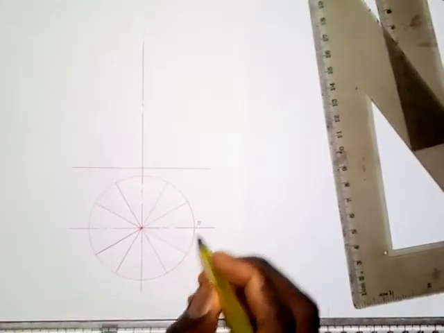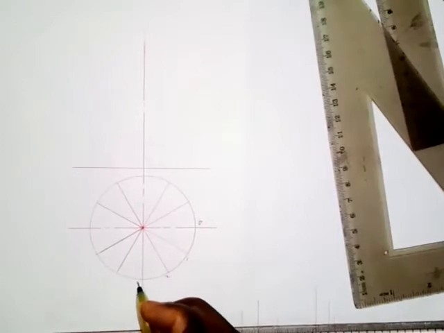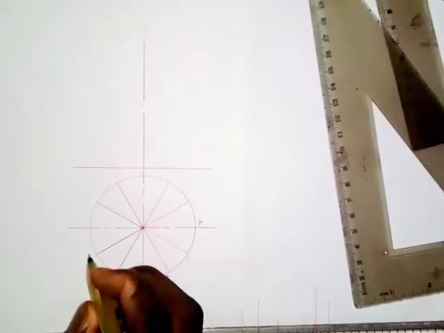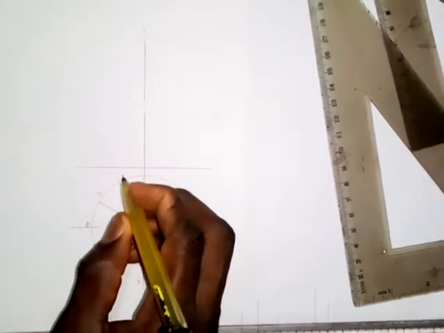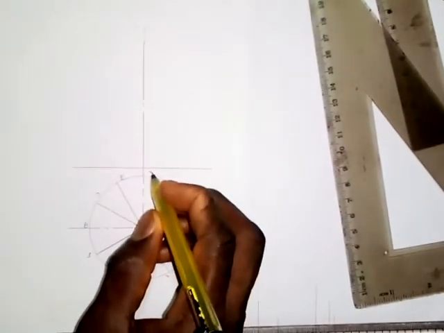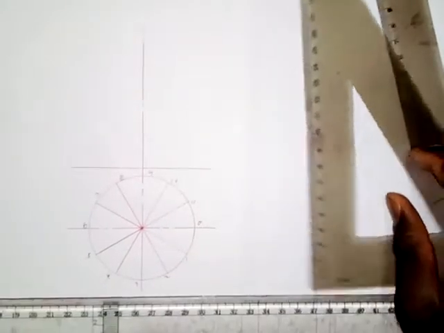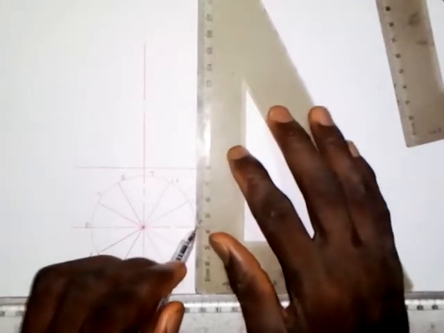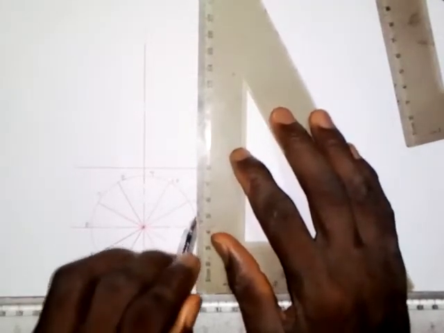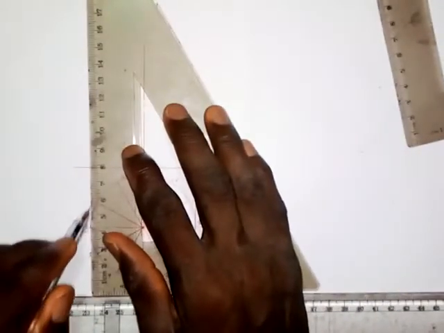This is point 0, this is 1, this is 2, this is 3, this is point 4, this is point 5, 6, 7, 8, 9, 10, and 11. From point 0, I will draw a vertical line, and from point 6 here I will also draw a vertical line.